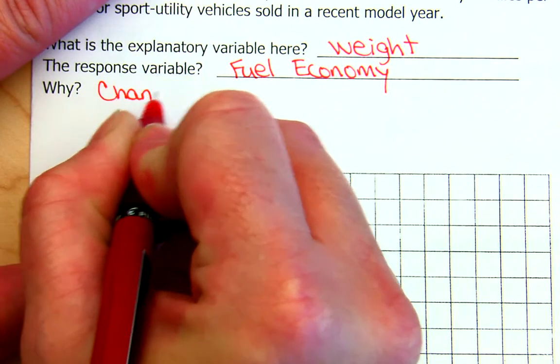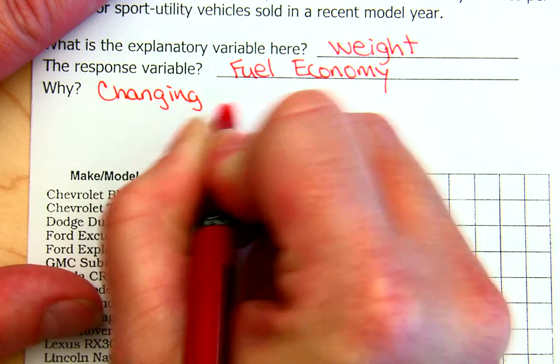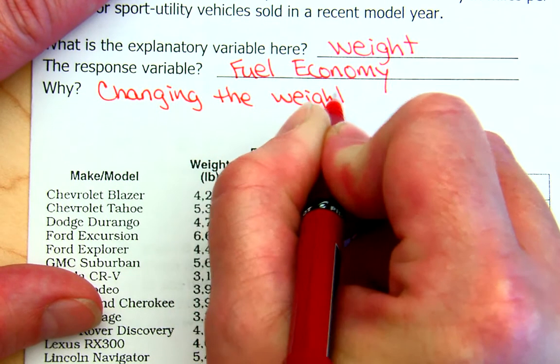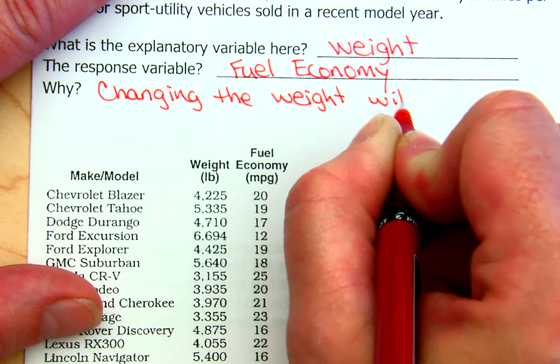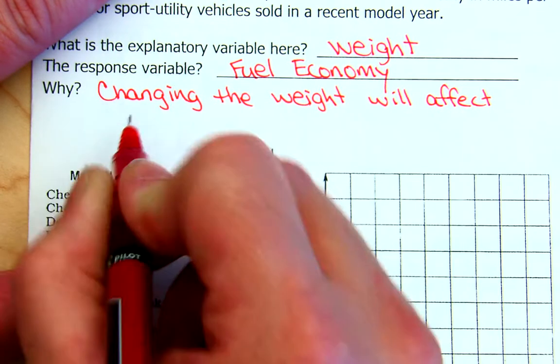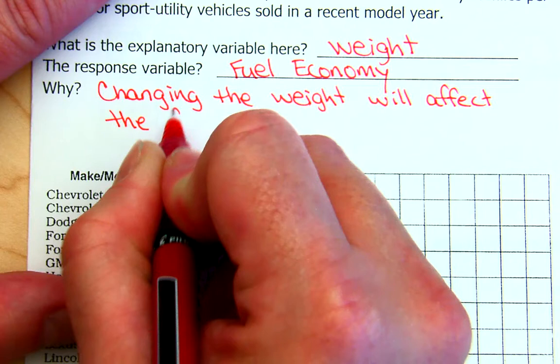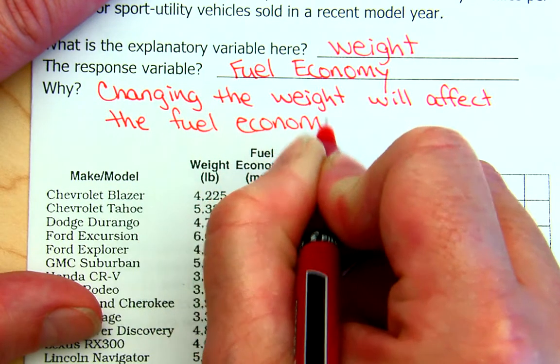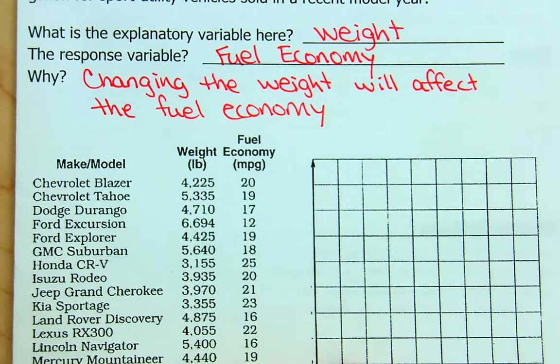Changing the weight will affect the fuel economy. We think the change in weight is probably why the fuel economy changed. It's probably an explanation of that relationship in that direction.